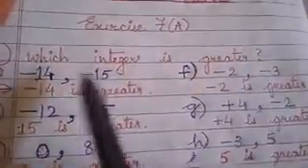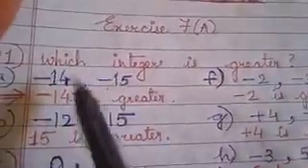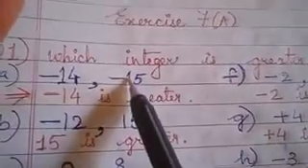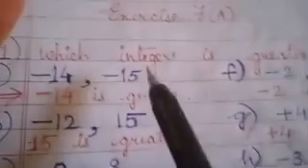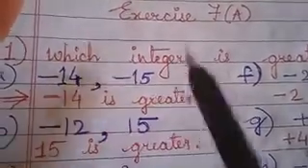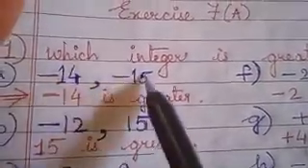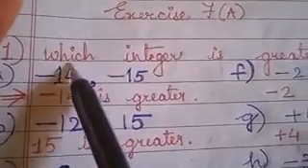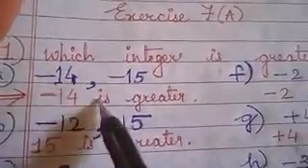Which integer is greater? Minus 14 and minus 15. Now see here, these are opposite integers, as we have seen just now. So obviously minus 14 is greater. I have told you, when we compare two negative integers, the smallest number is the greatest. So minus 14 is greater.